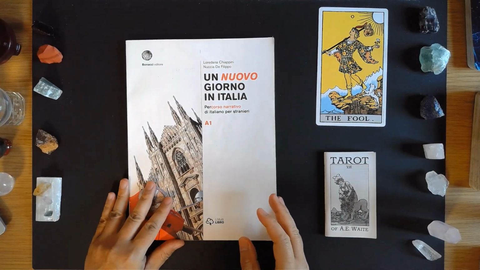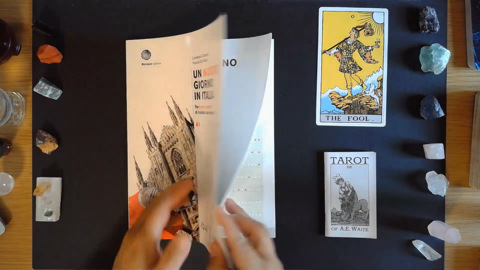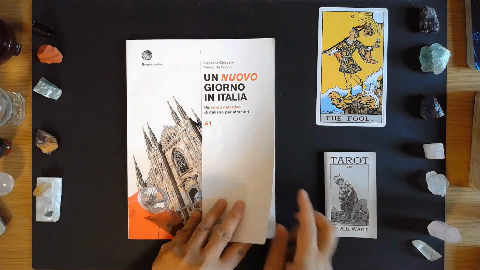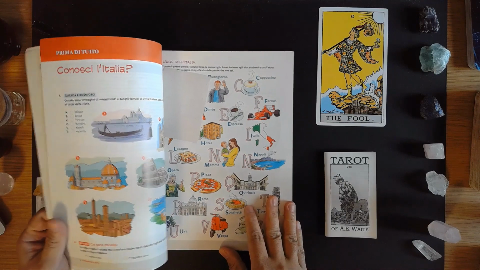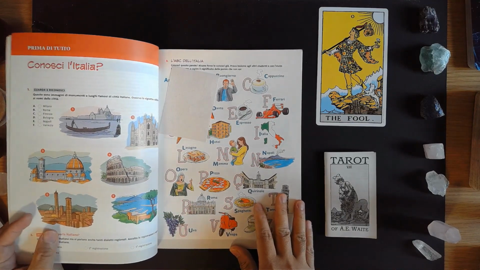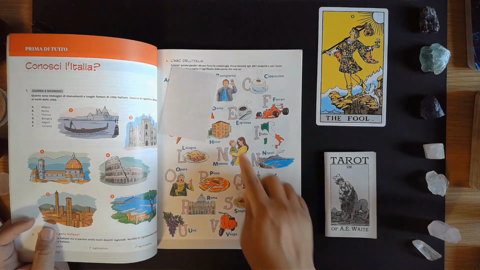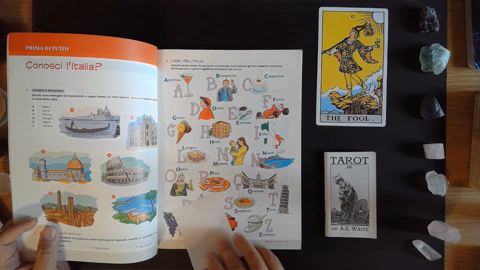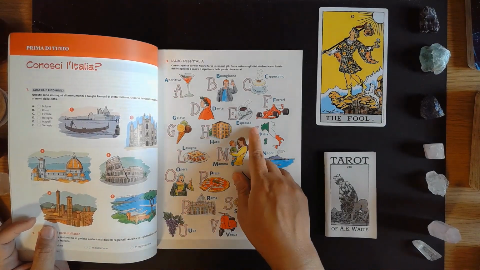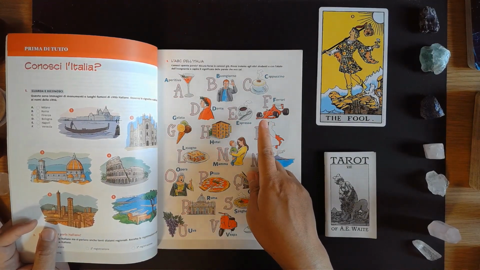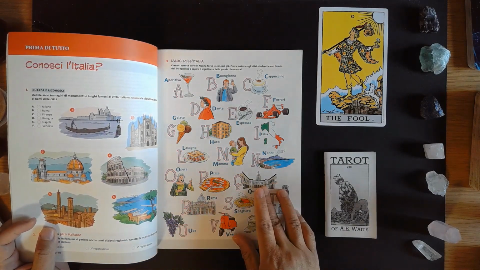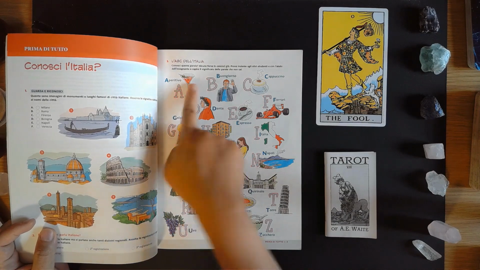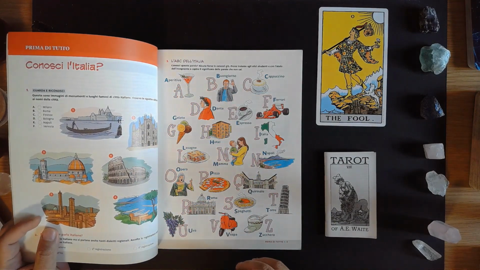Here we have a language book. This is a language book for the beginner. Beginner language books have a lot of images in them, and you get to know the new words of the new language that you are learning through the pictures. For example, for letter A, there's a word, aperitivo.